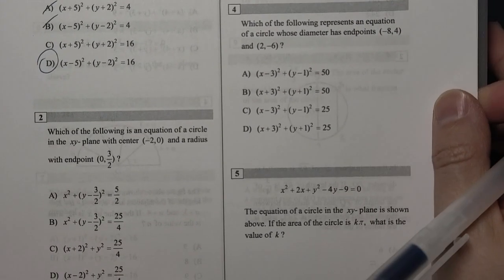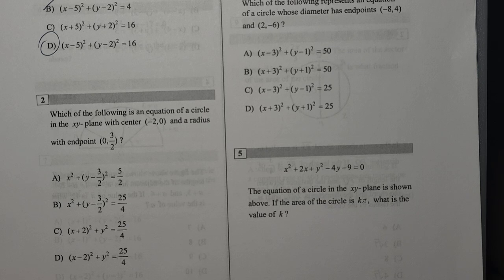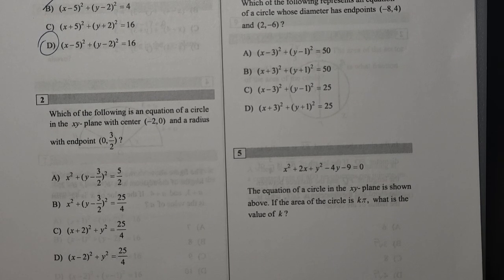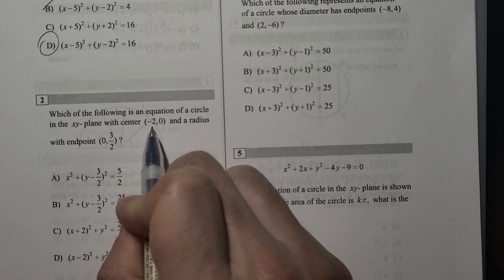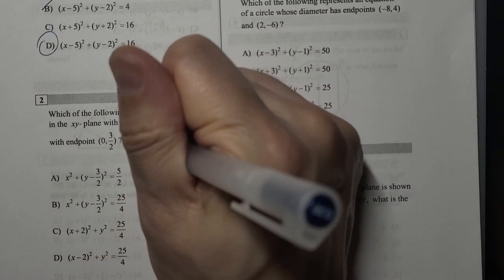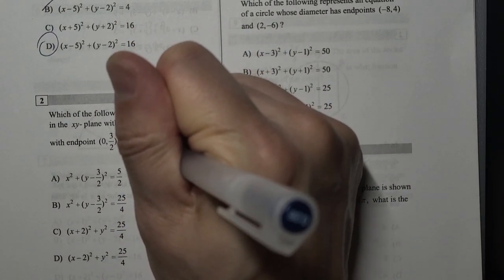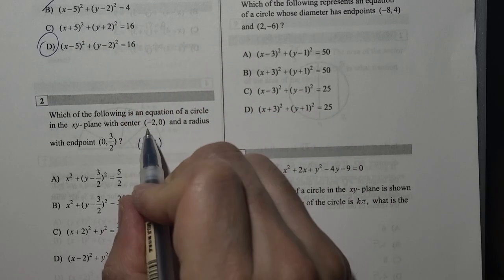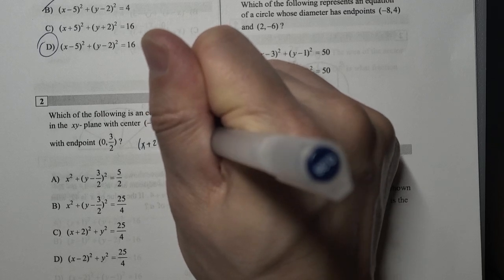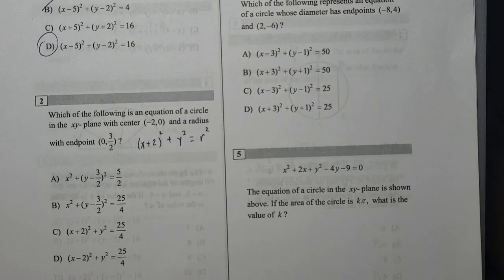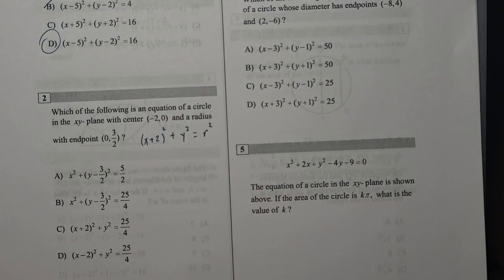Let's see. Which of the following is an equation of a circle in the xy plane with center (-2, 0), and a radius with endpoint (0, 3/2)? So center is this. We know that it should be in the form of (x plus 2) squared, because x minus -2, plus (y minus 0) squared. So y squared is radius squared. We'll find what the radius is next.